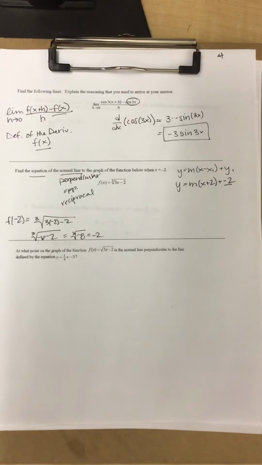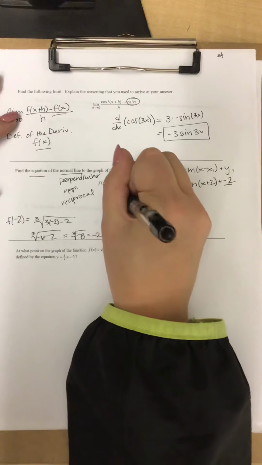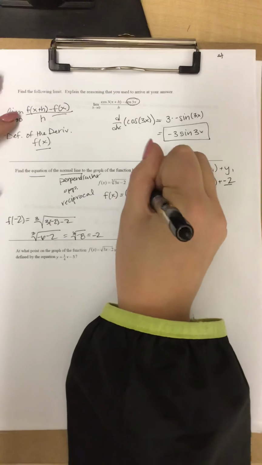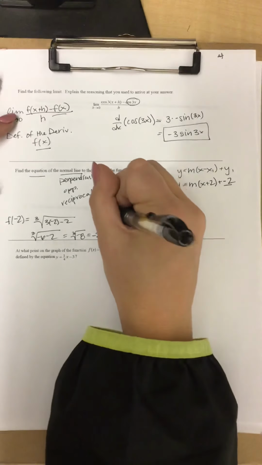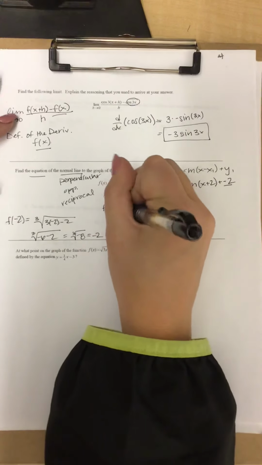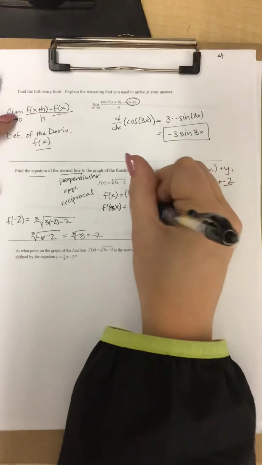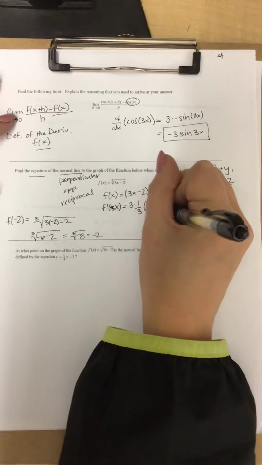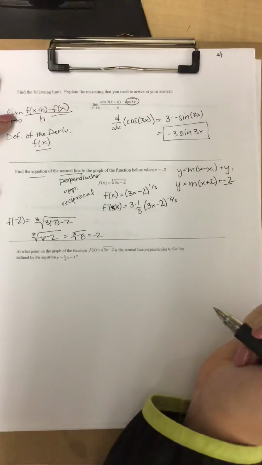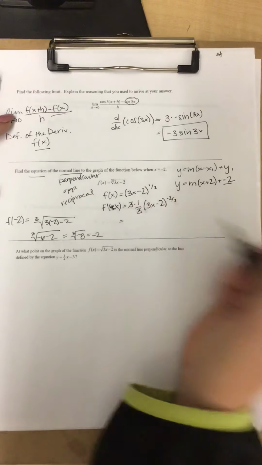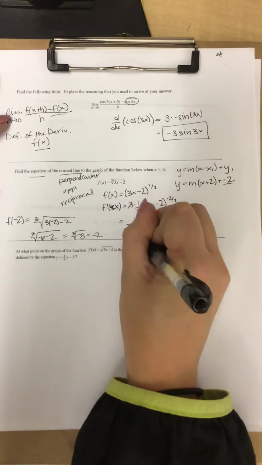The only thing left is m, so we actually have to find a derivative. So f of x, I'm going to go ahead and rewrite as 3x minus 2 to the 1/3. And then it's definitely a chain rule problem because of the 3 in there. So we start with 3 times, and then we just power rule the outside. 1/3 minus 1 is -2/3. And then the cool thing here is the 3's cancel. So I get 1 over the cubed root of 3x minus 2, squared.